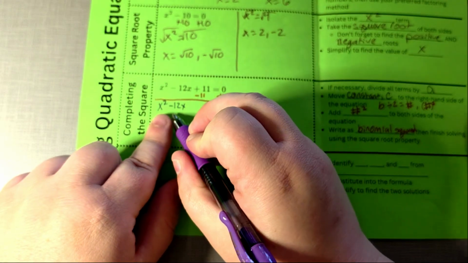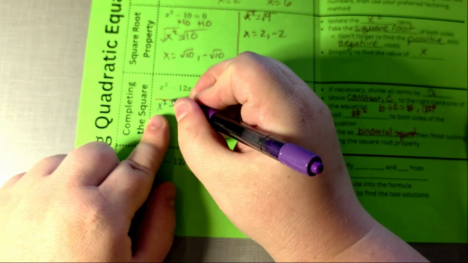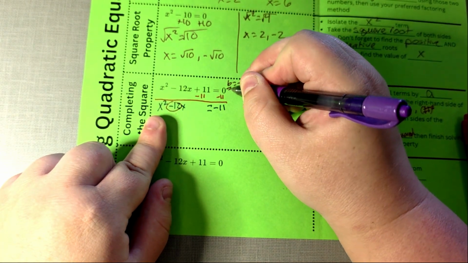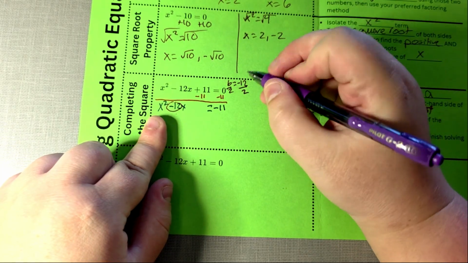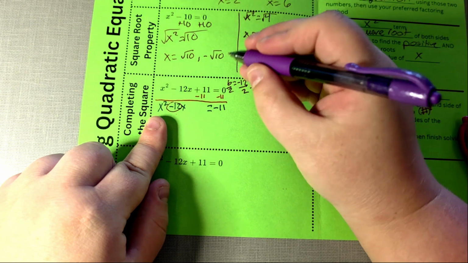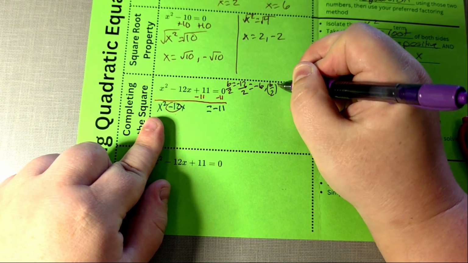Now I am going to take that b term, negative 12, and divide that by 2, which gives me negative 6. Now I am going to square that.